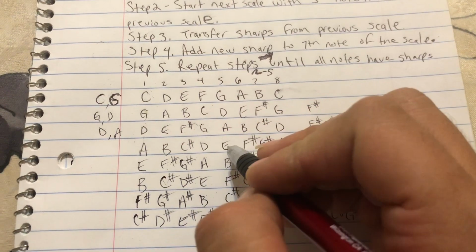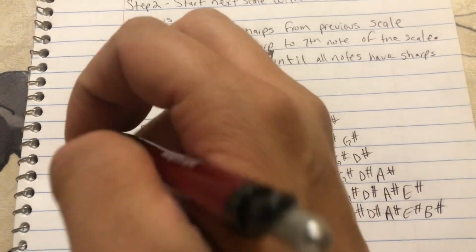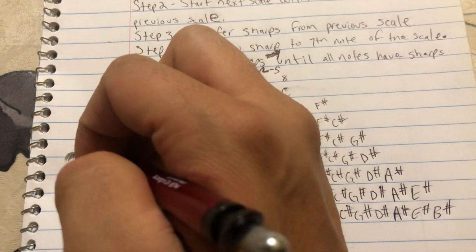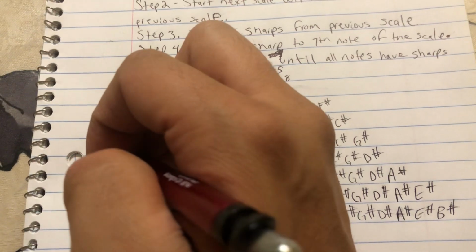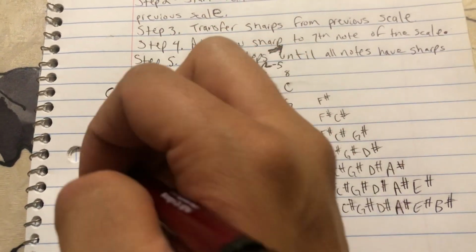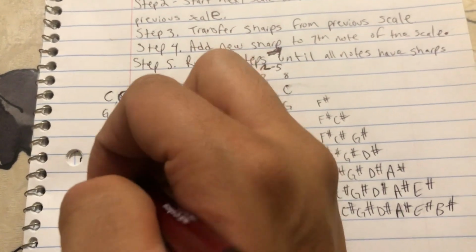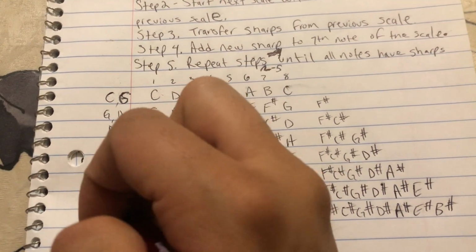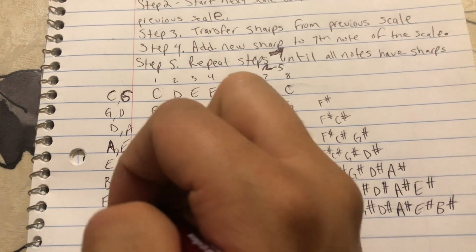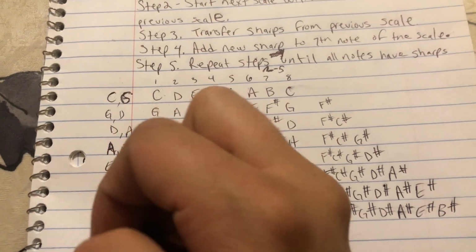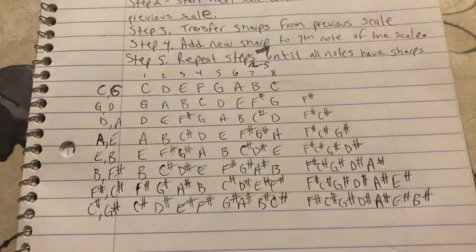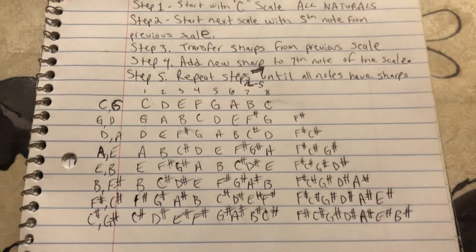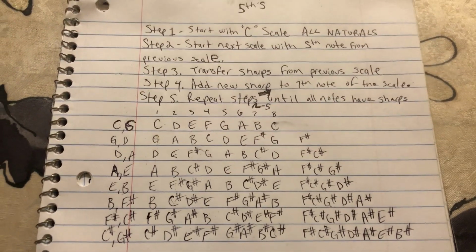A and E. E and B, B and F sharp, F sharp and C sharp, C sharp and G sharp. That's your first and fifth note of every scale. Basic knowledge everybody should know.